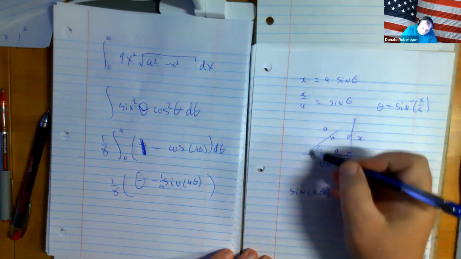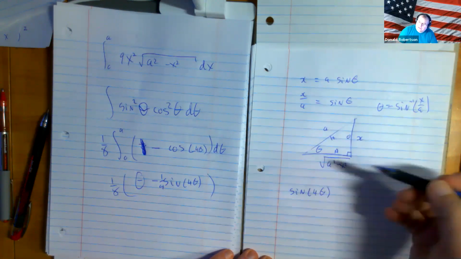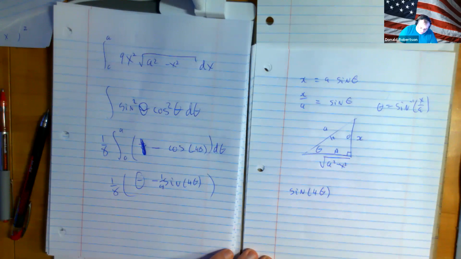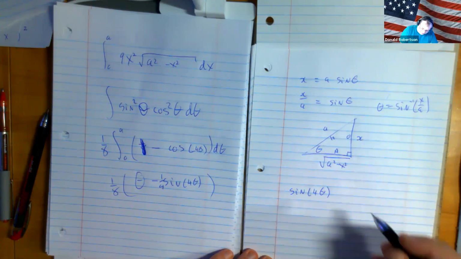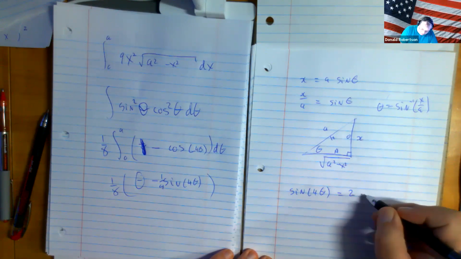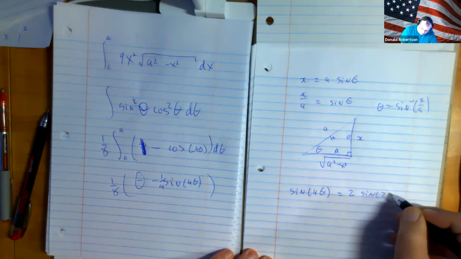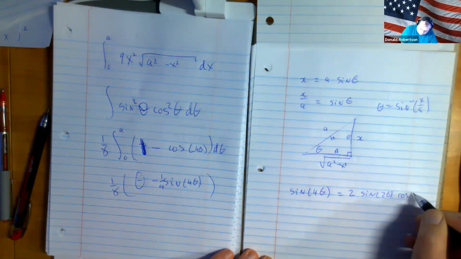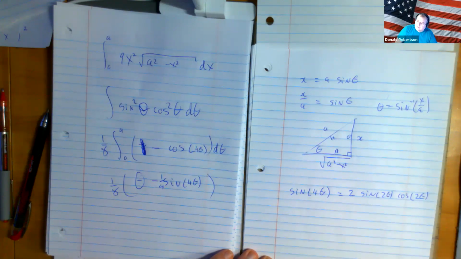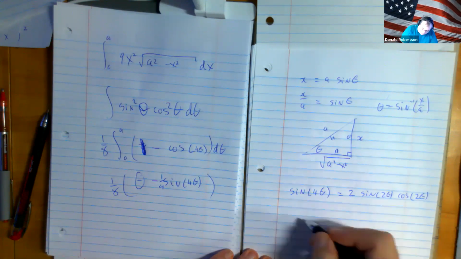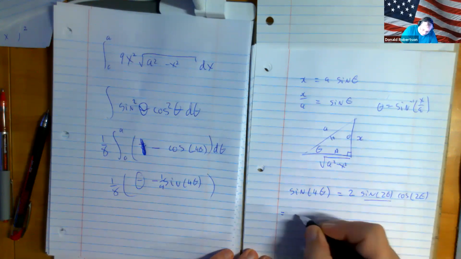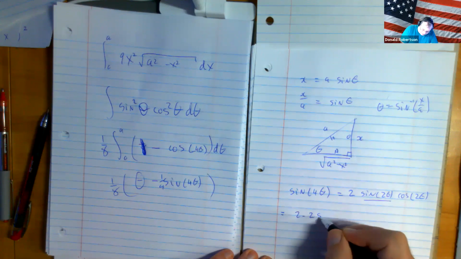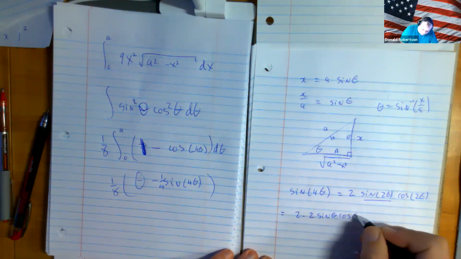this is only good for sines and cosines of theta, not of 4 theta. So I have to recognize that that's 2 times the sine of 2 theta, the cosine of 2 theta. It's a little bit better. Of course, the sine of 2 theta is 2 times the sine of theta cosine theta.